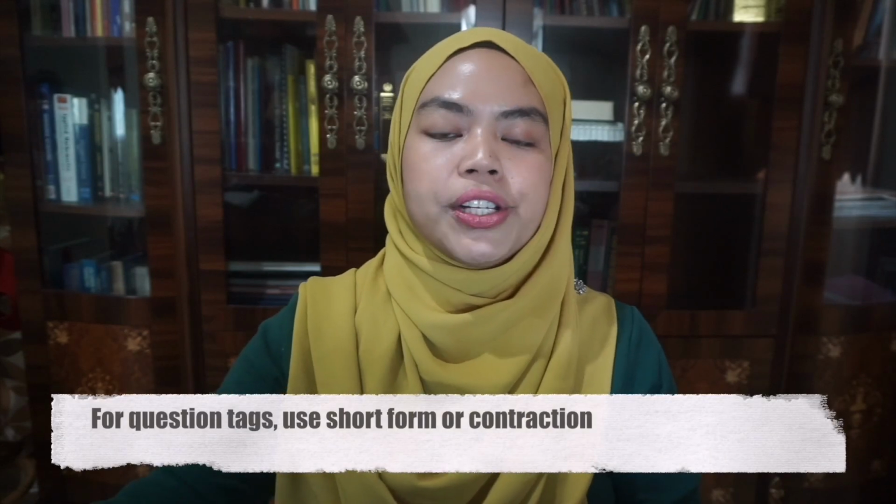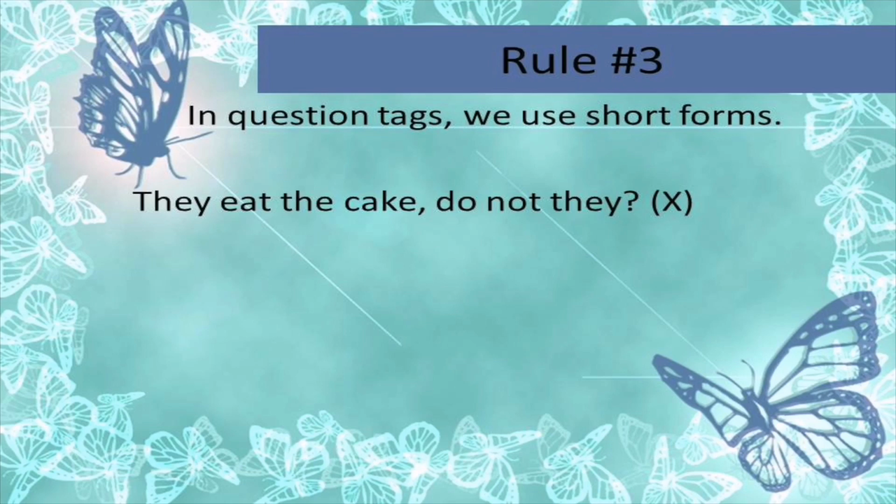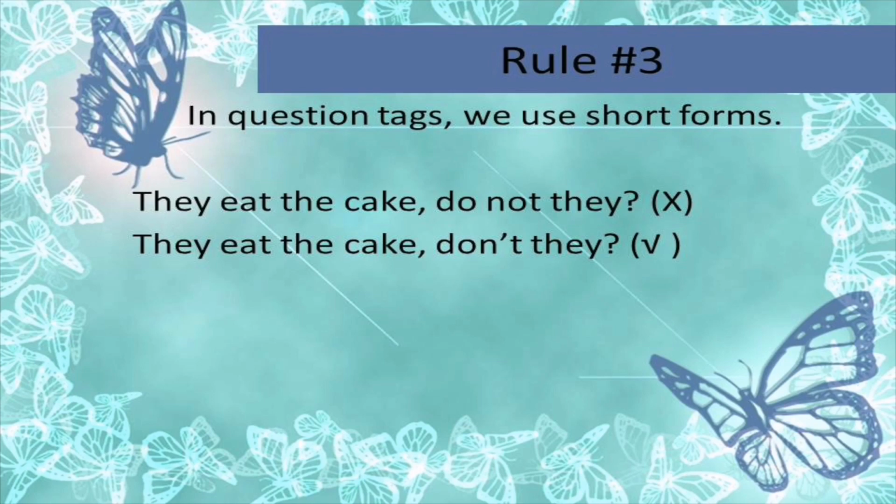Okay, now let's look at rule number 3. In question tags, we use short forms or contractions. What is a contraction? Let's see. They eat the cake, do not they? It's not like that. We need to contract something at the question tag there. So the correct one should be they eat the cake, don't they? Do not, you have to contract it, becomes don't.